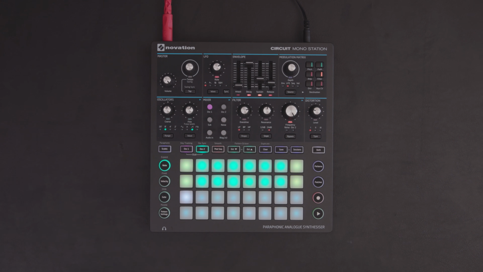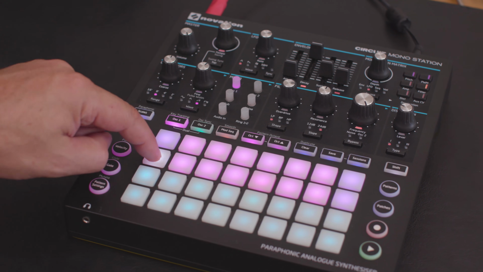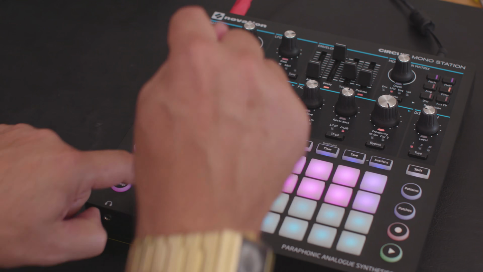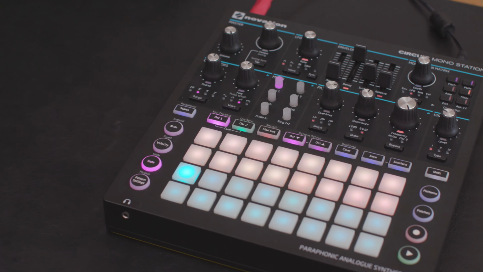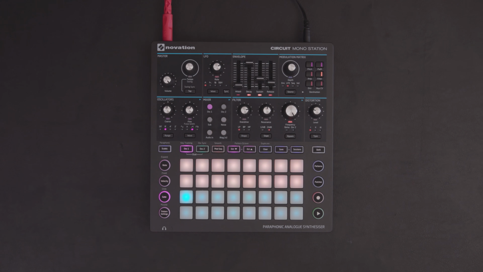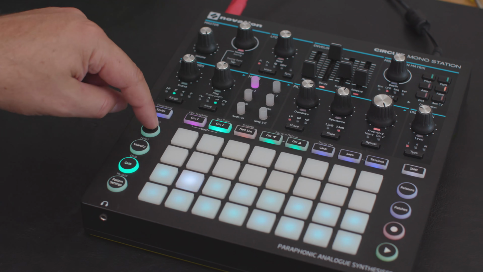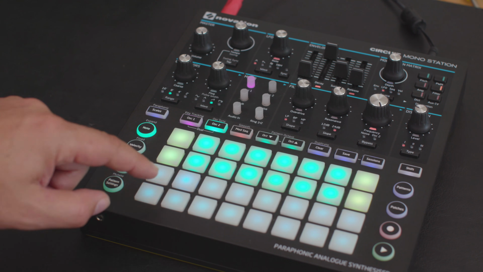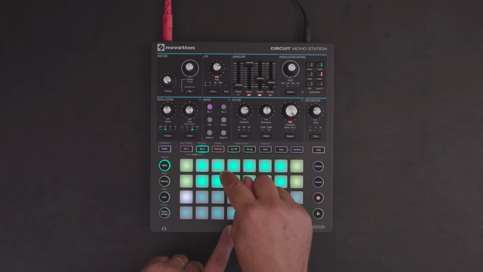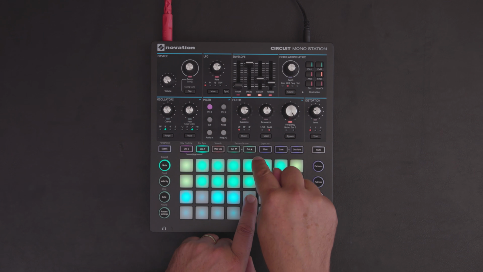So we've gone to an initialized patch, and here we have Oscillator 1 just playing a sawtooth. So let's place a single note here and we'll put a long gate value on there. It's going to be a long sustained note. Now I'll turn on Oscillator Sync. We'll go to the Oscillator 2 note sequence, and now let's place some notes on the actual sequencer.